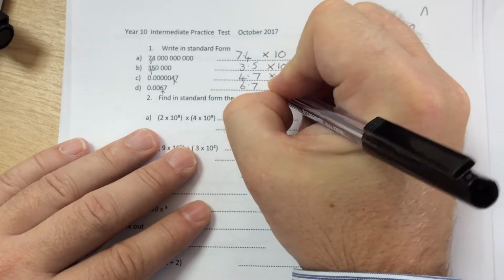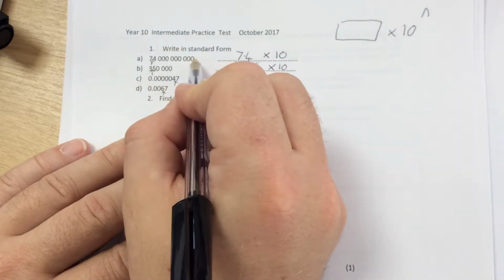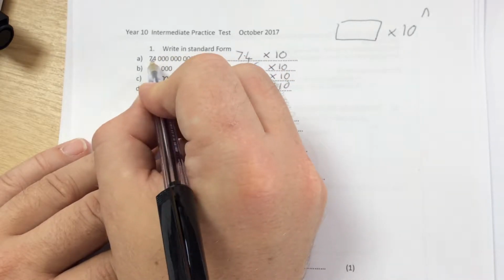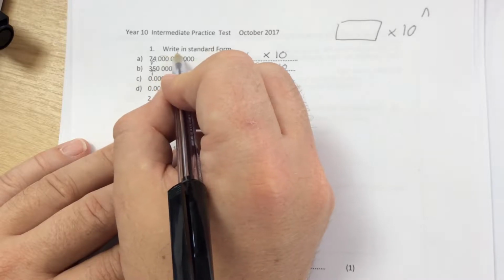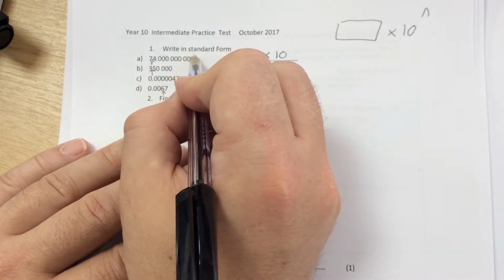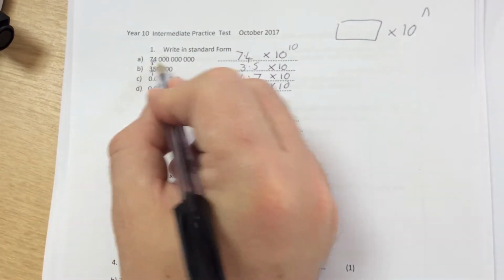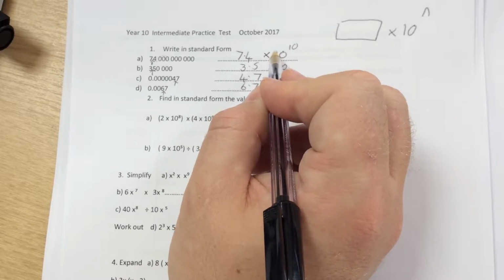And then to work out the power, for big numbers, you count how many numbers there are from the arrow to the end. So it'd be 1 to get past the 4, another 3 makes 4, another 3 makes 7, another 3 makes 10. So there's 10 numbers from the arrow to the end of the number. So that would be 7.4 times 10 to the 10.